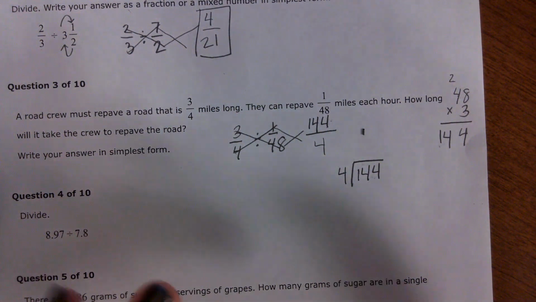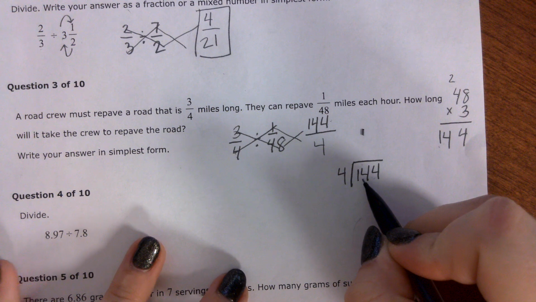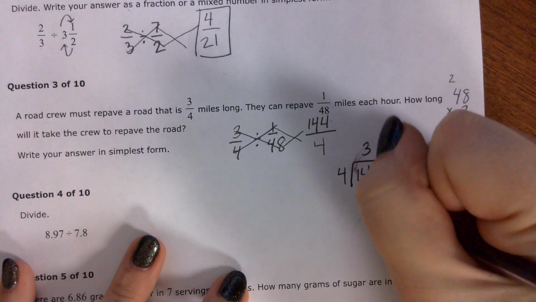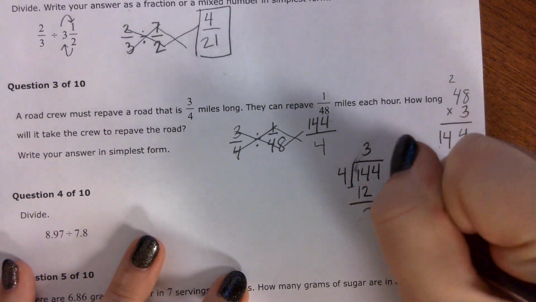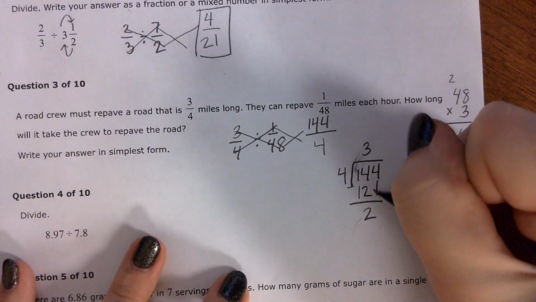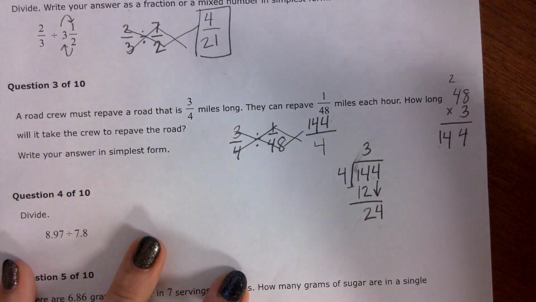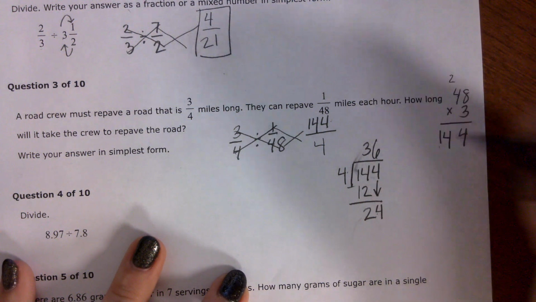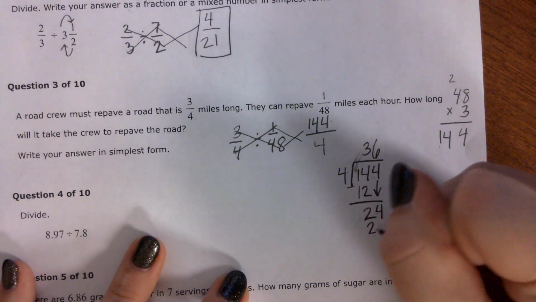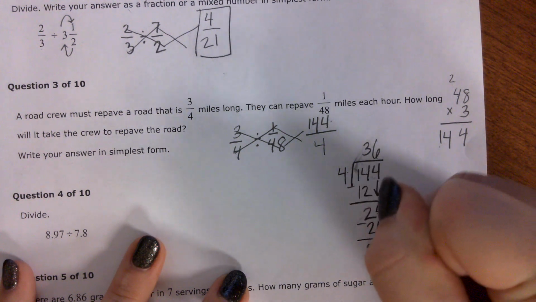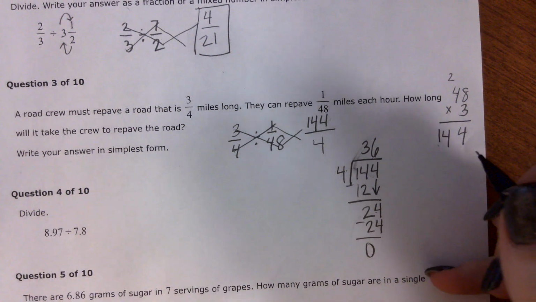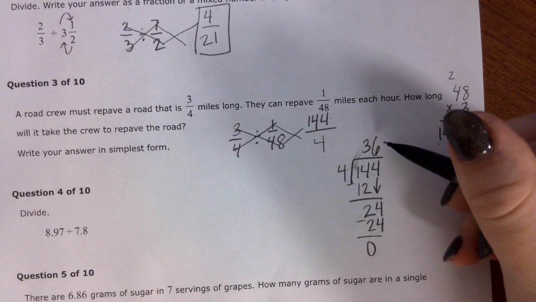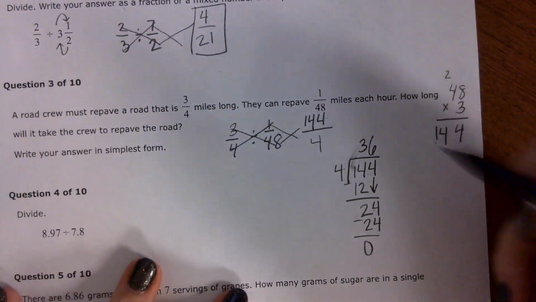Okay, so 4 can go into 14 3 times. 4 times 3 is 12. We're going to get 2 left over. We're going to bring down the 4. 4 can go into 24 6 times. 6 times 4 is 24, and we get 0 left over. So now, if there's no remainders left, your answer is just going to be a whole number. So this is our answer.